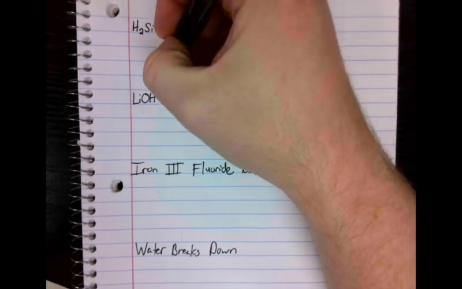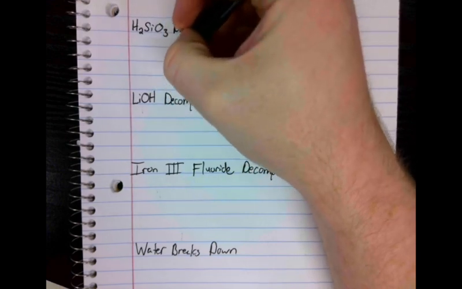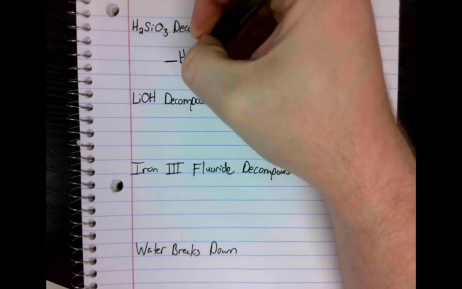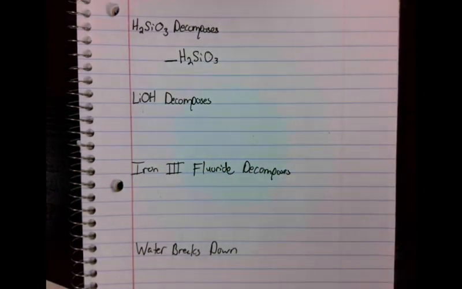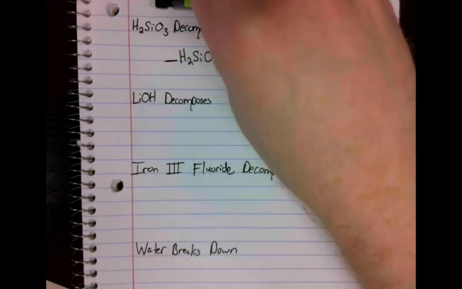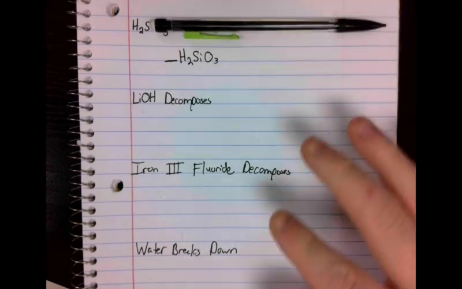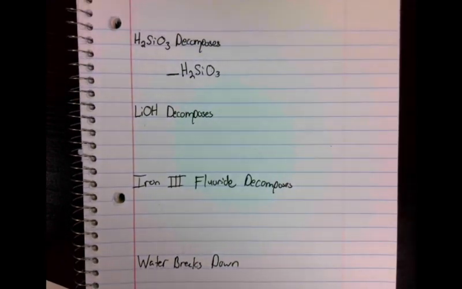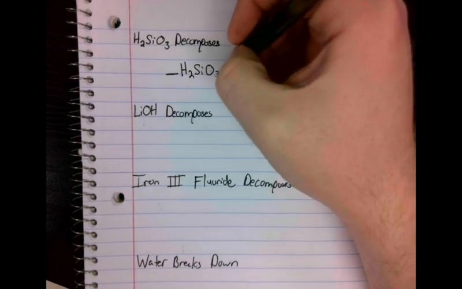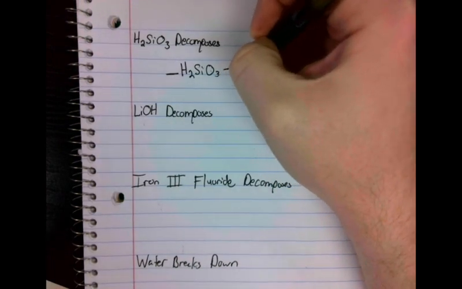So we have H2SiO3 right away. We can start by writing H2SiO3. I do also have a pencil close by. Remember, like I said, with balancing, whenever you're doing this on paper, you probably want to use a pencil for that, but I'm going to use a pen for my actual formulas. And we know it says decomposes, so we're going to put an arrow.